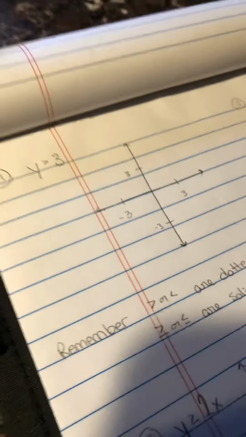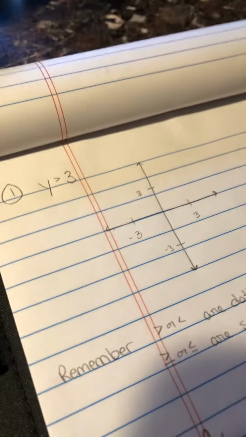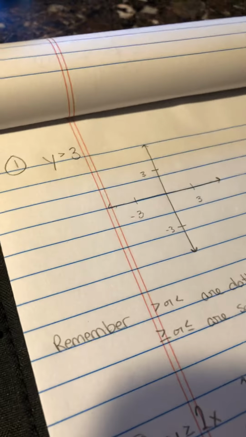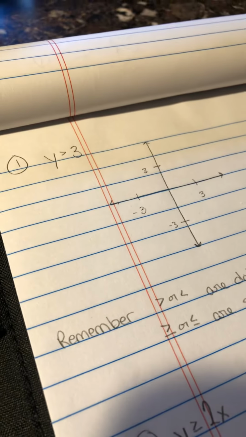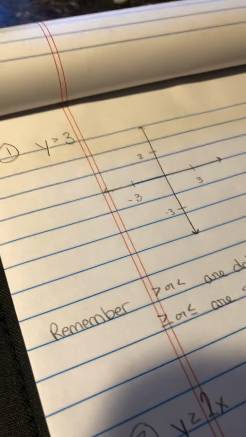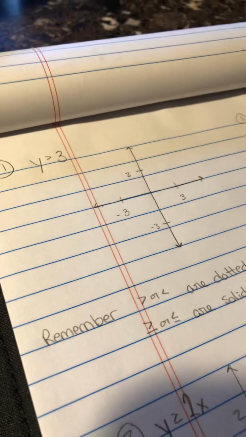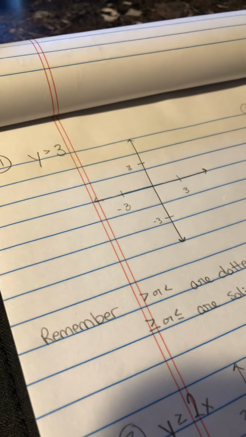All right, I think this is our first lesson that we didn't actually get to cover completely before we got out for the virus outbreak. We're going to be graphing inequalities.